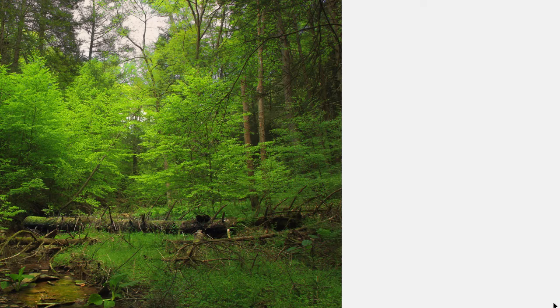In addition to successional stages, another important aspect of forest habitat is vertical structure. Basically, different species of wildlife can be found in different vertical layers in the forest. In this image, you can see various stages of vertical structure.